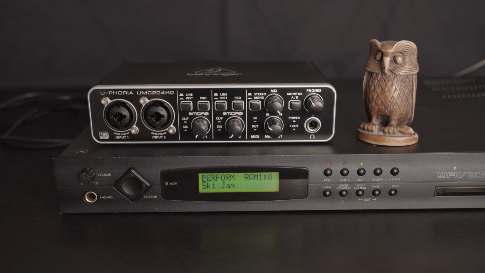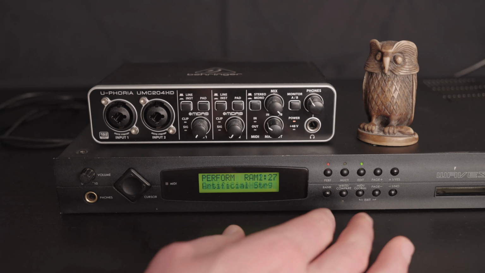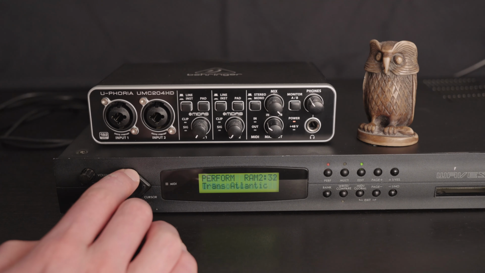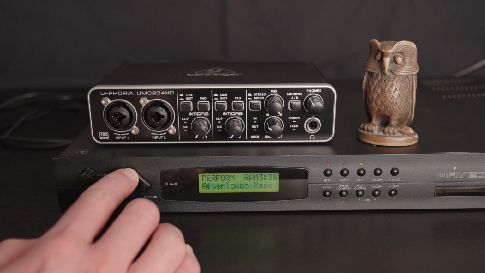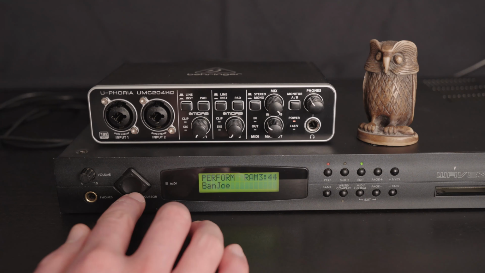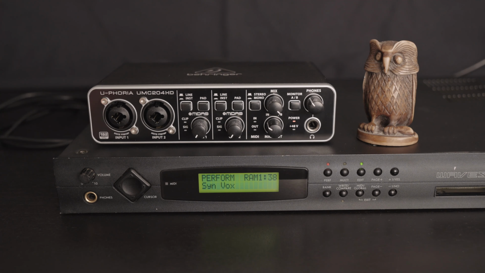And that's it. Now we have a factory condition Wavestation SR. We have all the presets that we should have here in RAM 1, RAM 2, all these gorgeous classics. So everything is as it should be. And so that's how you transfer sysex files to your Wavestation, and I think it's the same process for any Wavestation model.